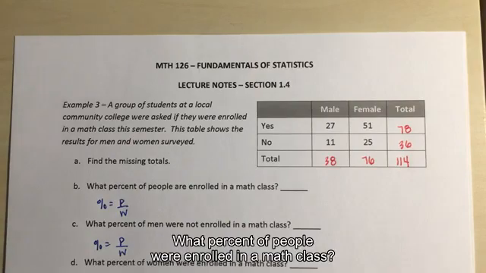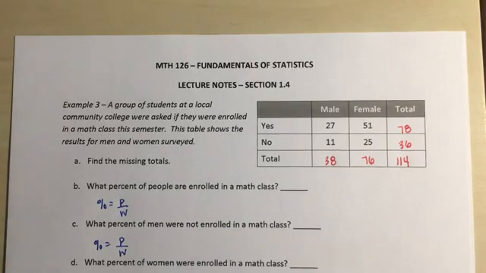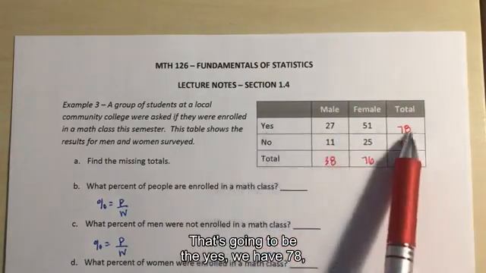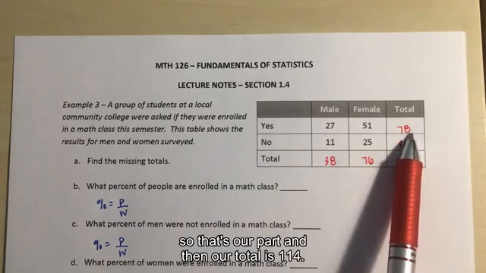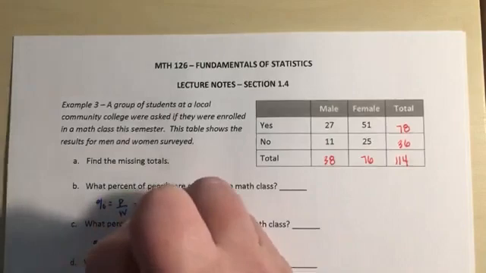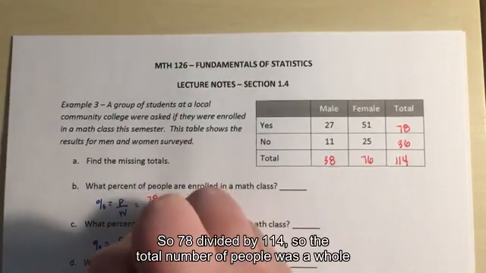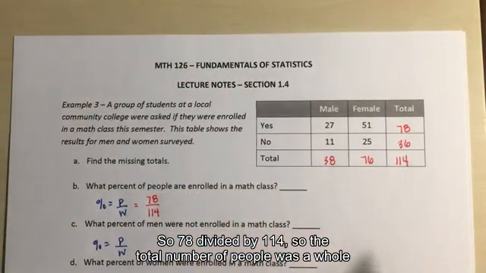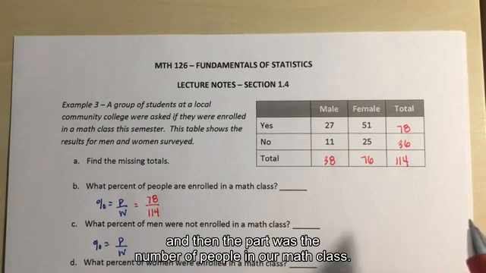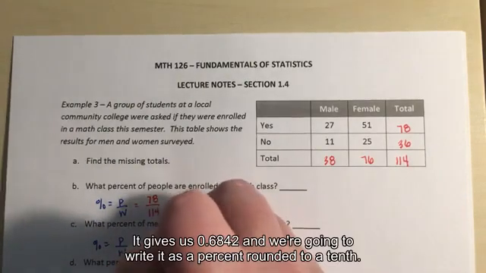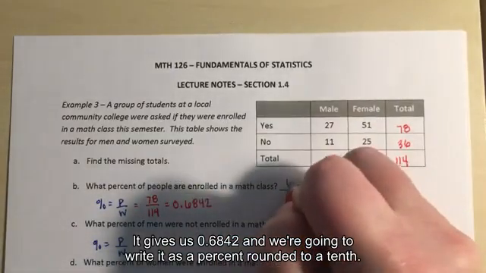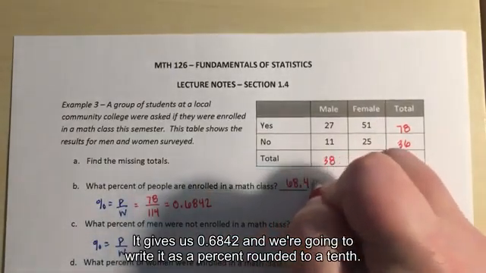What percent of people were enrolled in a math class? Well, how many people were enrolled in a math class? That's going to be the yes. We have 78, so that's our part, and then our total is 114. So 78 divided by 114. The total number of people was our whole, and the part was the number of people in our math class. This divides to give us 0.6842.